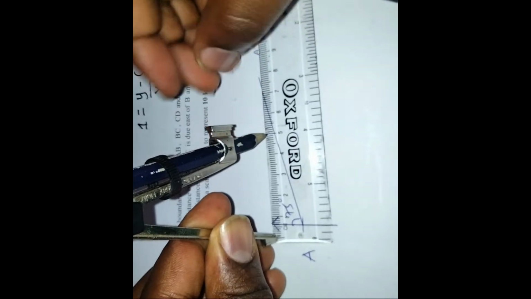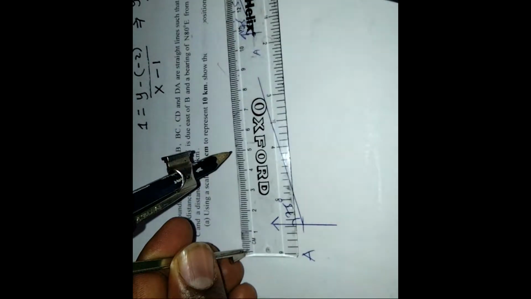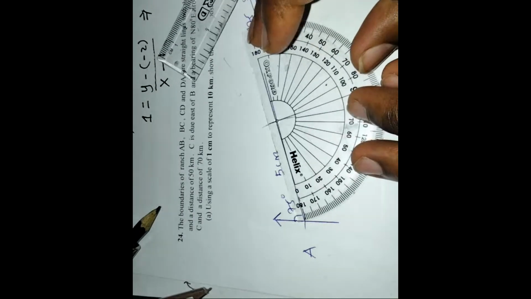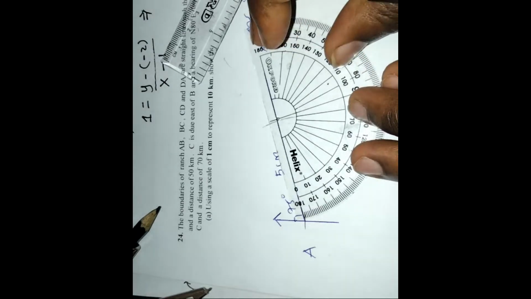So 5 centimeters. I lift this distance and I make an arc. That is 5 centimeters. And now that we had measured an angle of 75 on this side, I can measure another 75 on the lower side so that I may produce a parallel compass to the first one.